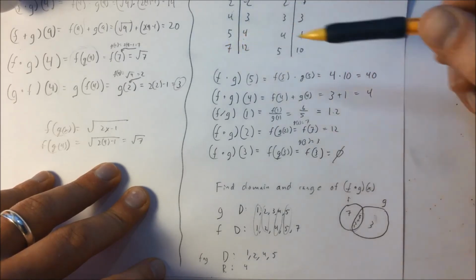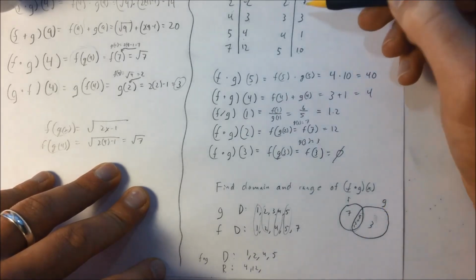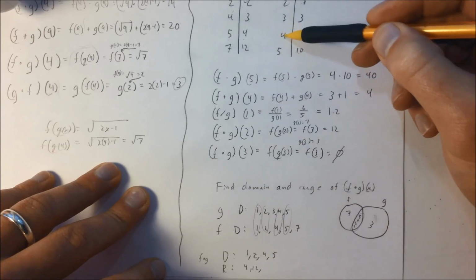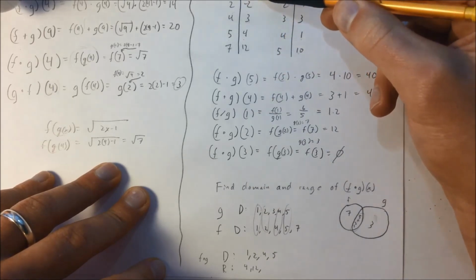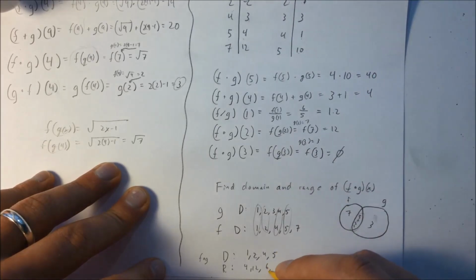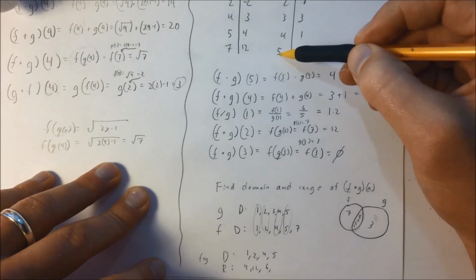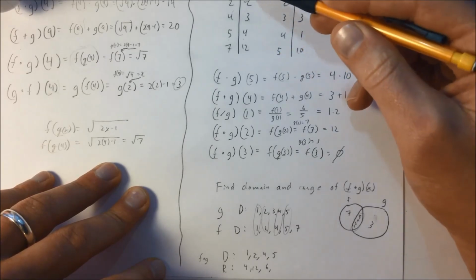And f of 7 is 12. Three is not in there, so we can't use that. g of 4 is 1. f of 1 is 6. And g of 5 is 10.